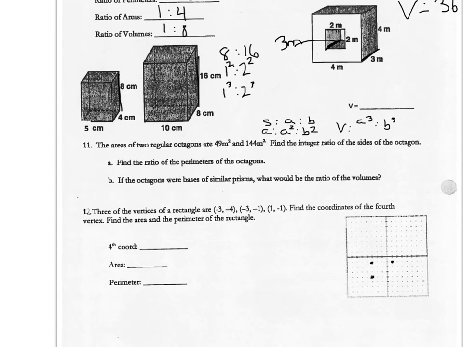Okay, the areas of two regular octagons. Area, remember, is side times side. So if I want to find the ratio of perimeters or the ratio of sides, which is the first thing, I have to square root that. If you look back up here, to find the area, we squared. So to undo the area, we square root. So if I square root, I get 7 to 12 for the sides. And remember, perimeter has the exact same ratio of sides, so it's 7 to 12.